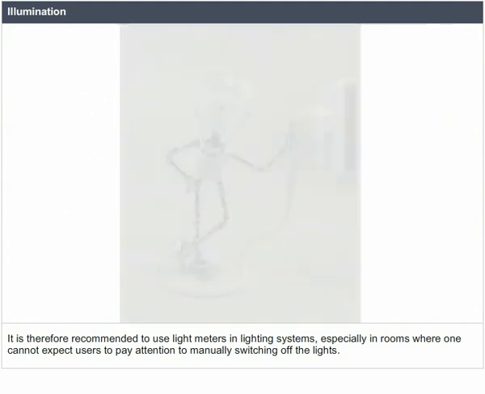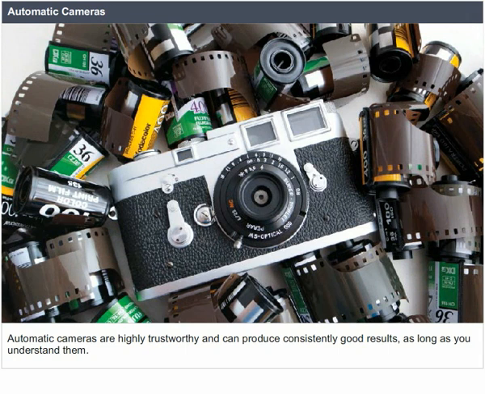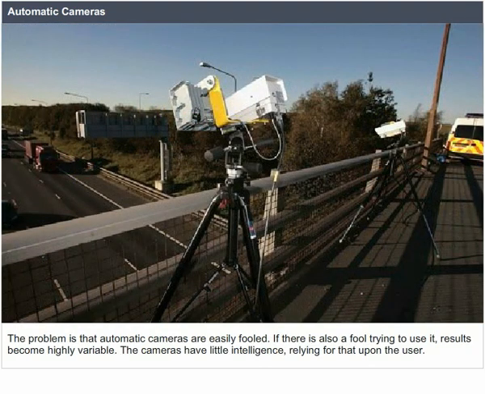Automatic cameras. Automatic cameras are highly trustworthy and can produce consistently good results as long as you understand them. The problem is that automatic cameras are easily fooled. If there is also a fool trying to use it, results become highly variable. The cameras have little intelligence, relying for that upon the user.